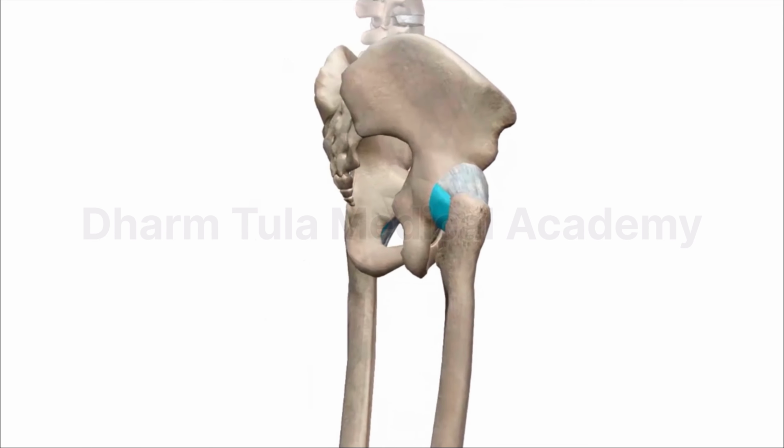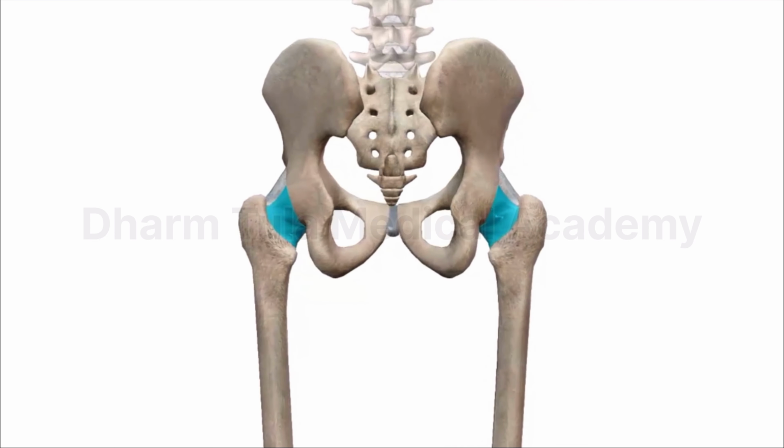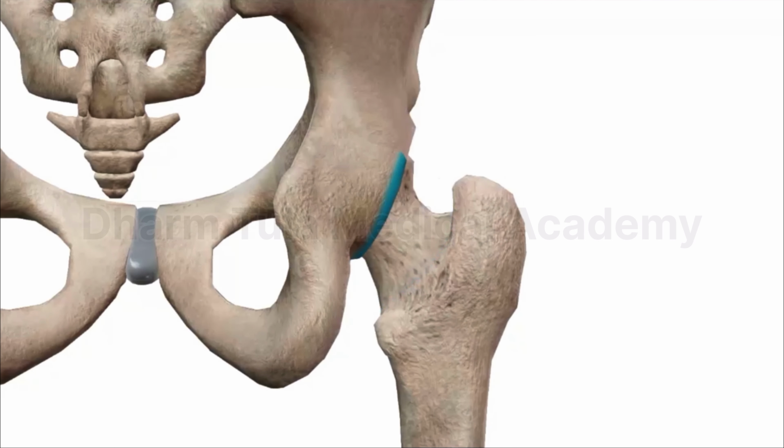Lastly, the ischiofemoral ligament supports the posterior FA joint capsule. It originates from the ischium of the pelvis and attaches to the intertrochanteric line of the femur. It stabilizes the femoral head medially in the joint and also prevents hyperextension of the femur.